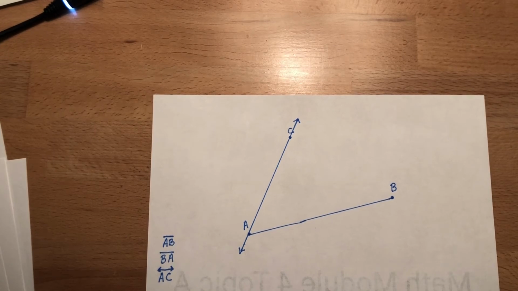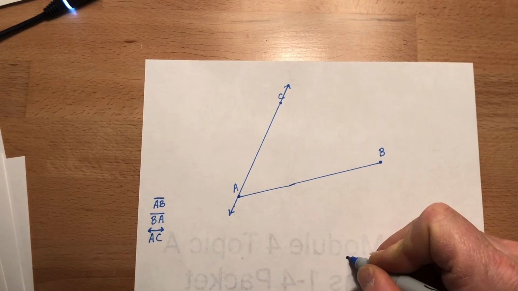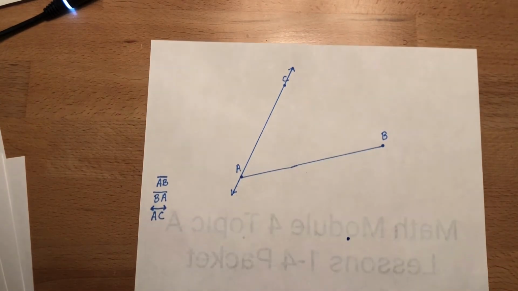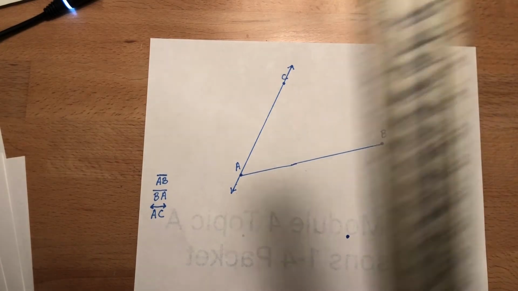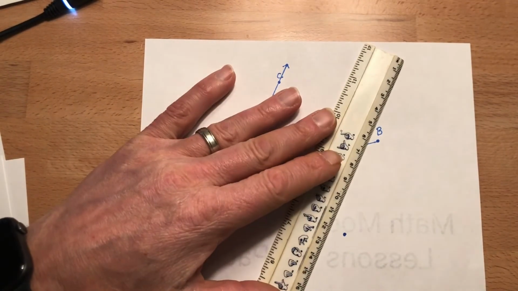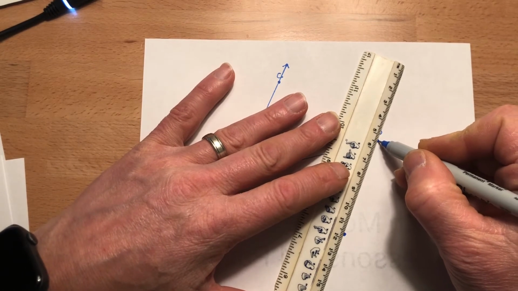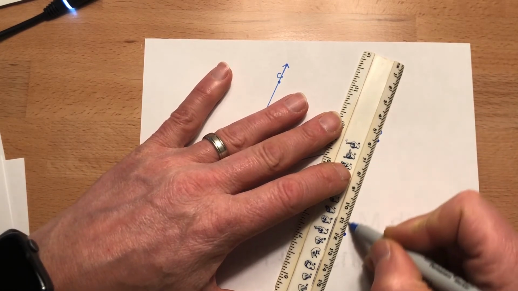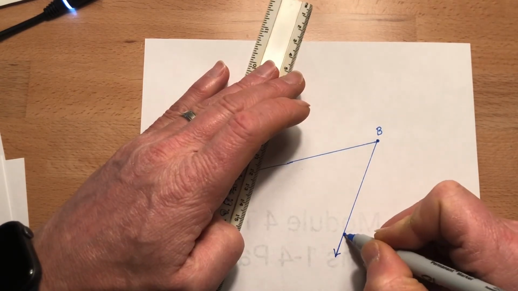Now we're going to make another point, okay? I'm going to make a point, say, right here. There. All right, now watch this, all right? Don't do anything yet. Just watch what I do, and then when I say to do it, you do it. So I'm going to start on this point, and then go right past it like this on this point. Oh, I forgot to label this point.